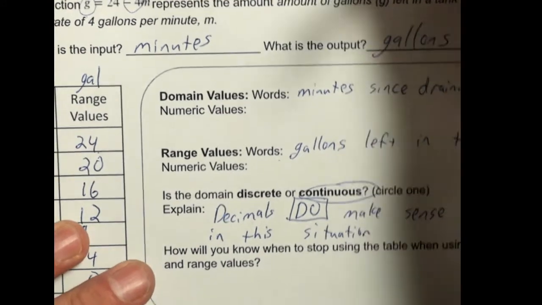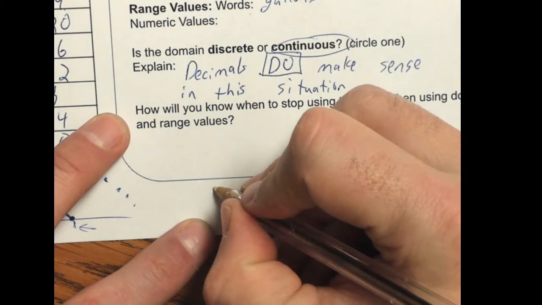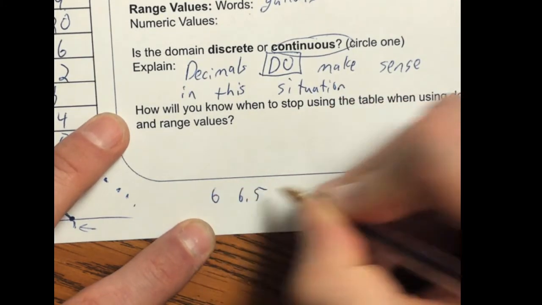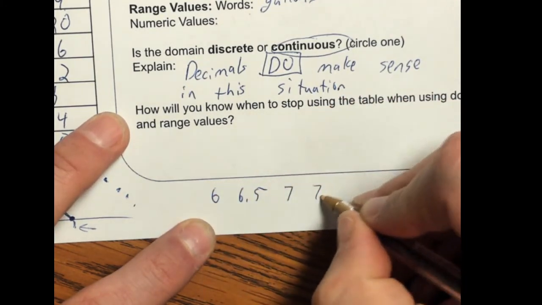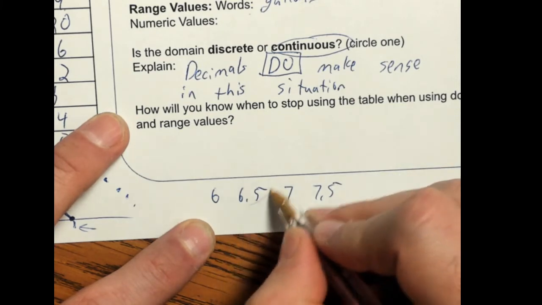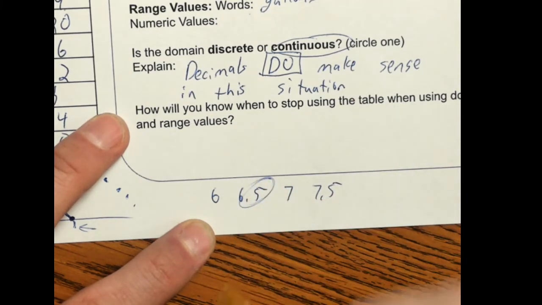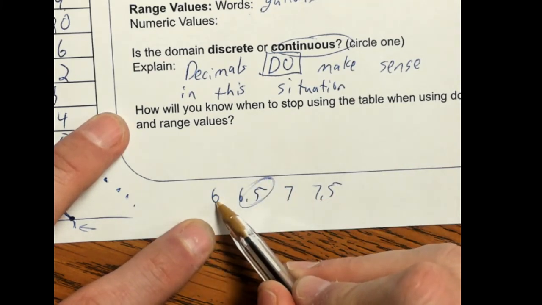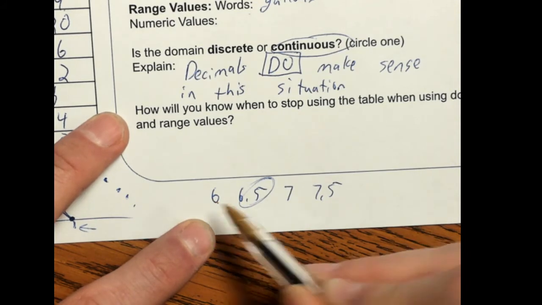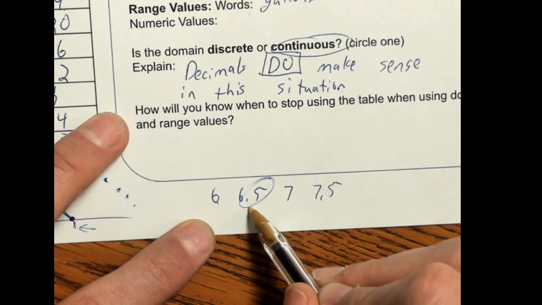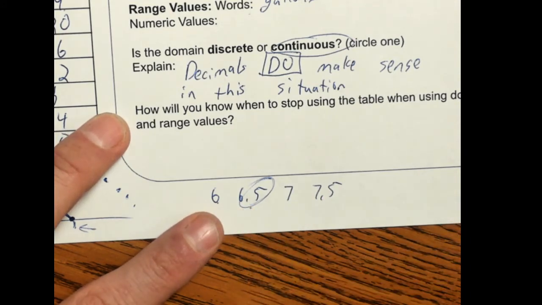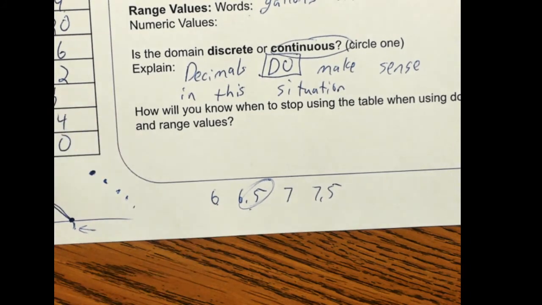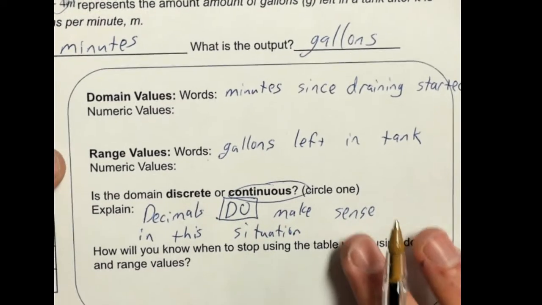Okay? Shoe sizes have 6, 6.5, 7, 7.5. So there are decimals right here. However, are you going to be able to go out and buy a 6.1, a 6.2, a 6.100934? No. This is still a discrete situation with shoe size. So just because a decimal exists does not mean it's continuous. It means that every possible decimal is a valid number there, not just some of them.